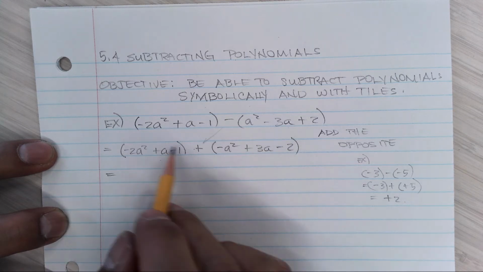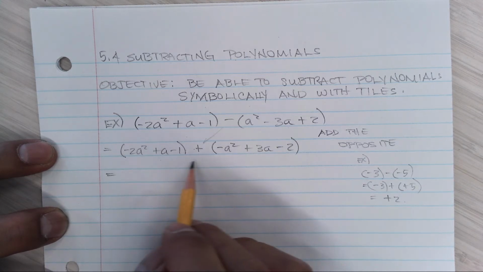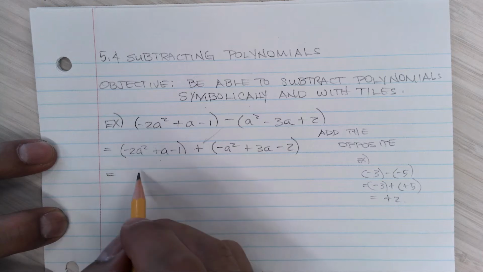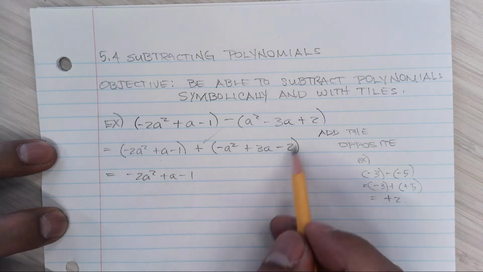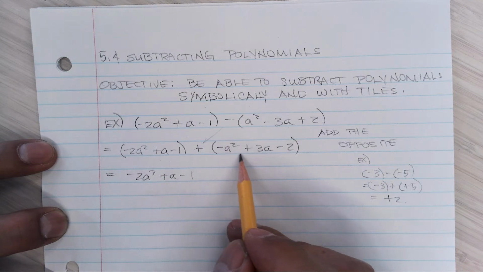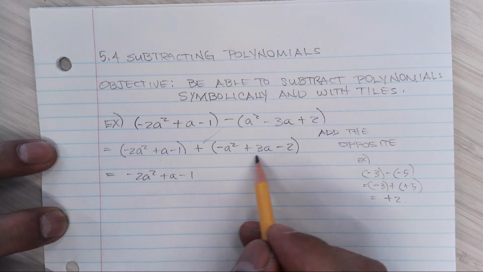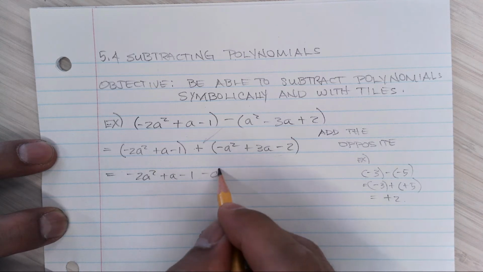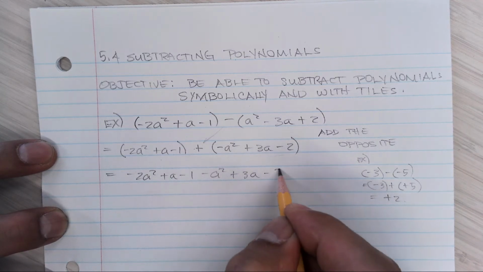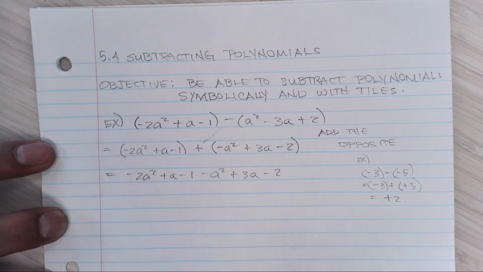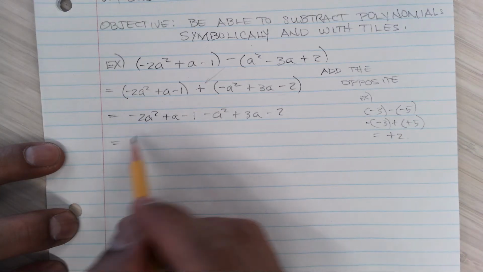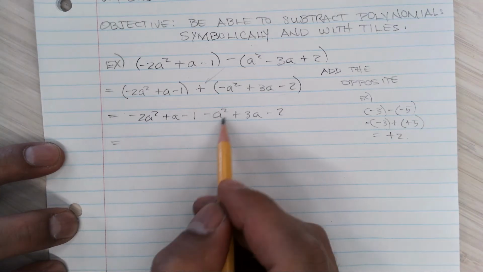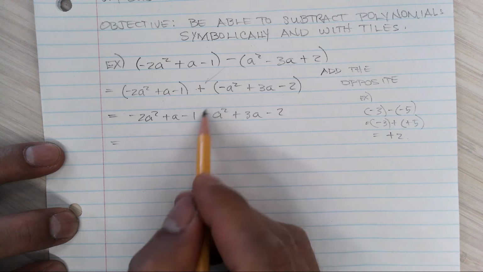So now, if you recall from adding polynomials, we just remove the brackets, writing what's inside each bracket. Now let's finish this off by combining like terms. The negative 2a squared pairs up with this negative a squared.